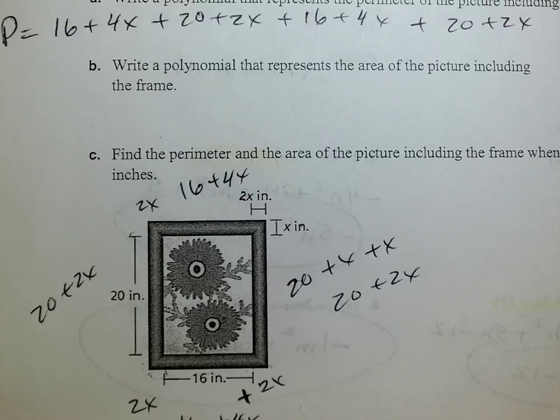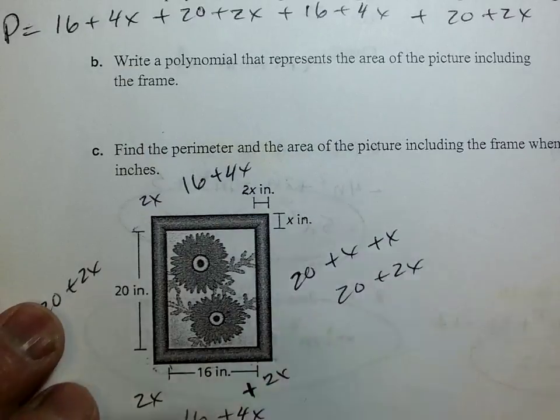20 plus 2x, plus this side, 16 plus 4x, plus this side, 20 plus 2x. Okay. Now, yes, question, Mike. Simplify, Tim, that all down. Let's tidy it up, right? Everybody agree? Let's tidy it up. Totally right, Tim. So a better answer, the answer I would like, would be this.